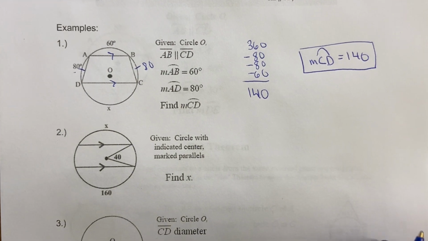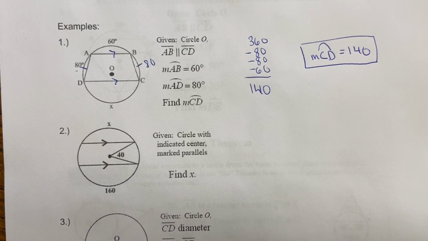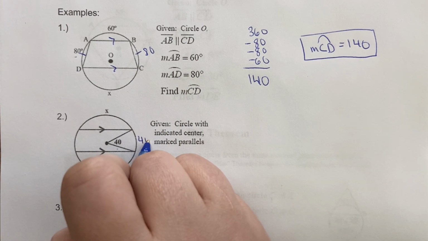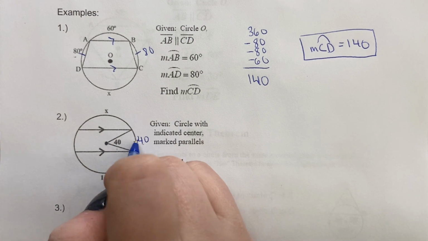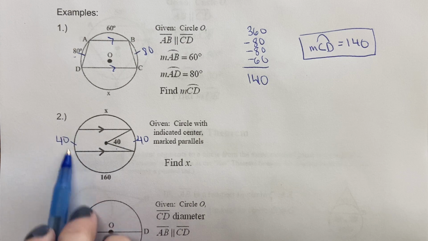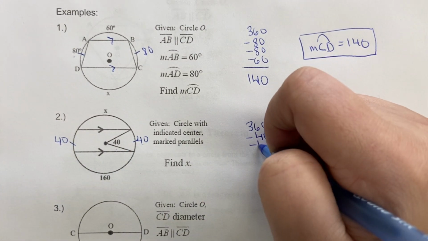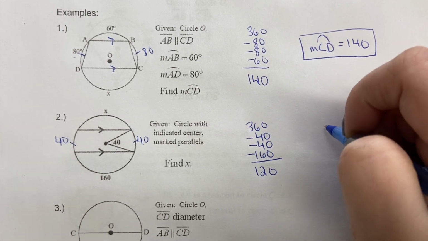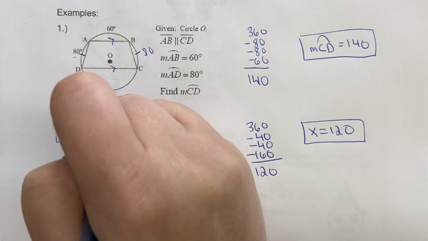Then for the next one, again they have it marked parallel, and they're also giving me a central angle. If the central angle is 40, its intercepted arc is also 40. So if this is 40, this has to be congruent to this side of 40 because of that theorem. Then for x, I'm going to do 360 minus 40 minus 40 minus 160, and you get 120. So x in this case is just 120.